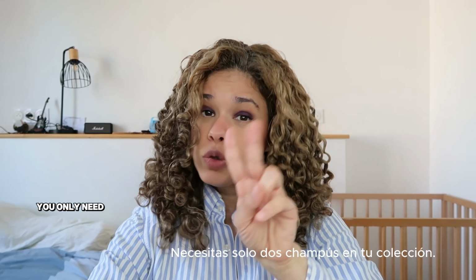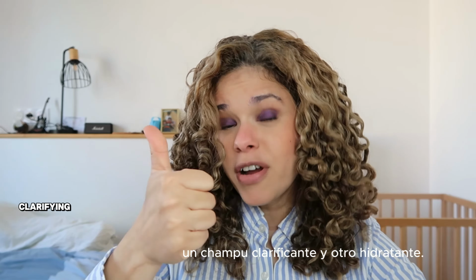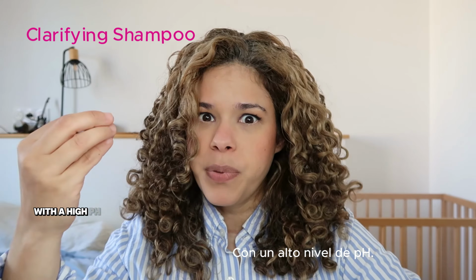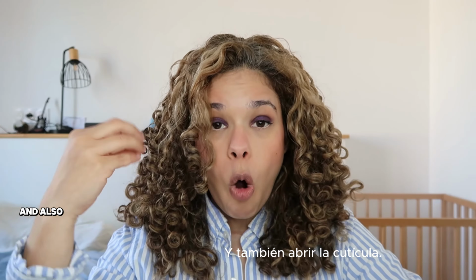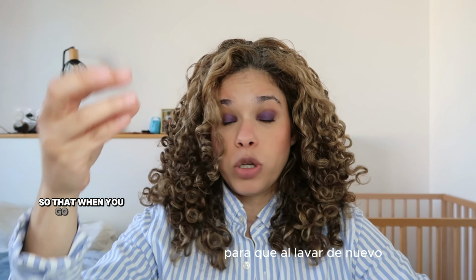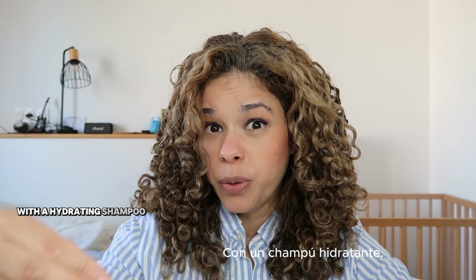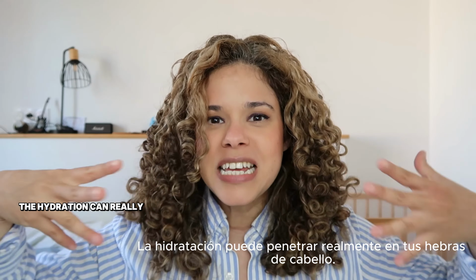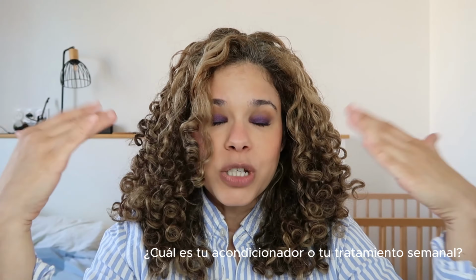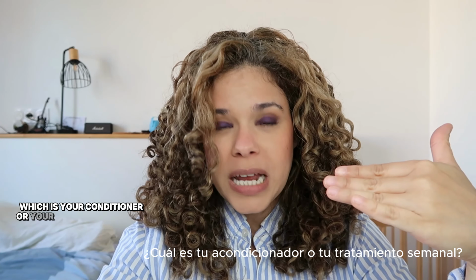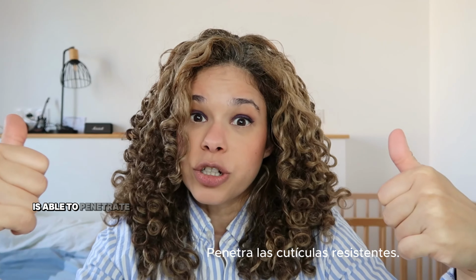You only need 2 shampoos in your collection: a clarifying shampoo and a hydrating shampoo. Low porosity hair can really benefit from a shampoo with a high pH level so that it can remove all buildup and also open the cuticle, so that when you go on your second wash with a hydrating shampoo, the hydration can really enter your hair strands. And the next step, which is your conditioner or your weekly treatment, is able to penetrate those stubborn cuticles.